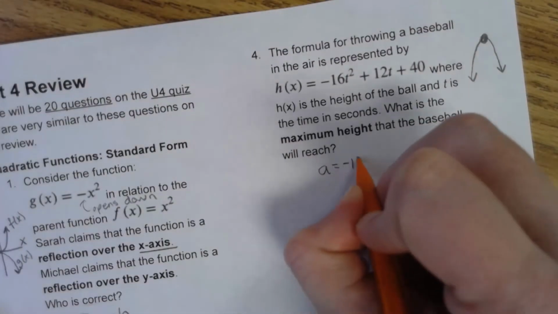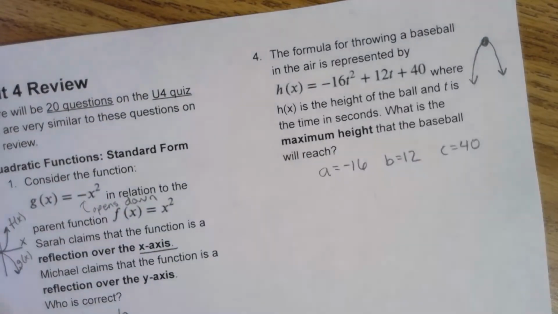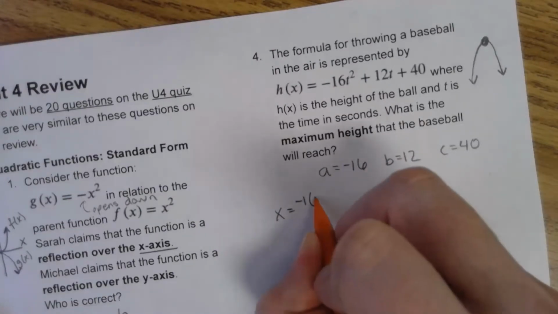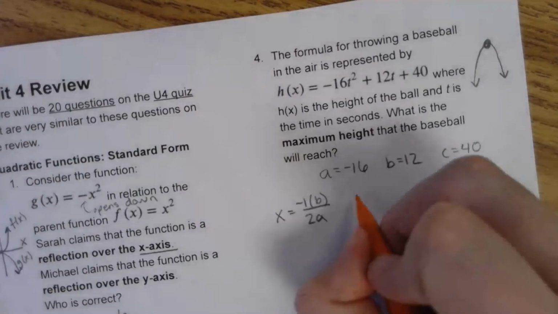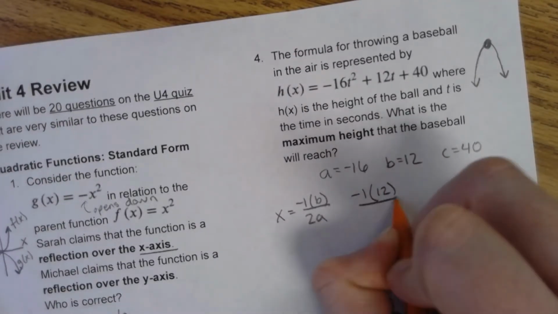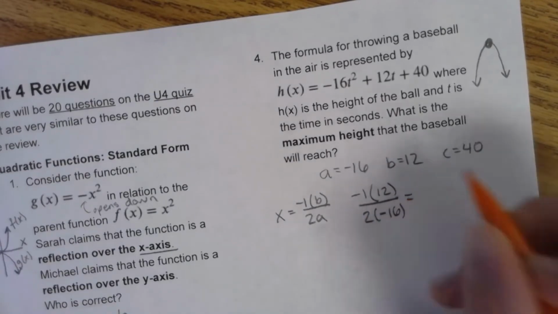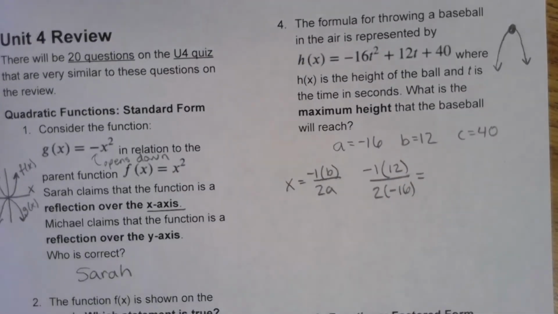A equals negative 16, B is going to be 12, and C is 40. Plug it into your axis of symmetry formula so you can find the x value. So negative b over 2a. So plug in your b, plug in your a, being very careful that your b is in the top and the a is in the bottom. Don't flip-flop those. I see that often with students' work. So negative b over 2a. Make sure you put them in the correct spots.